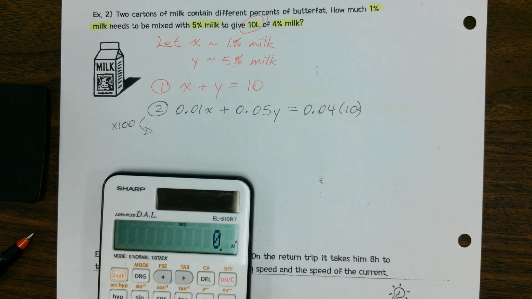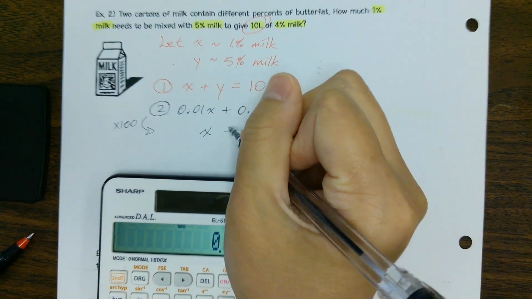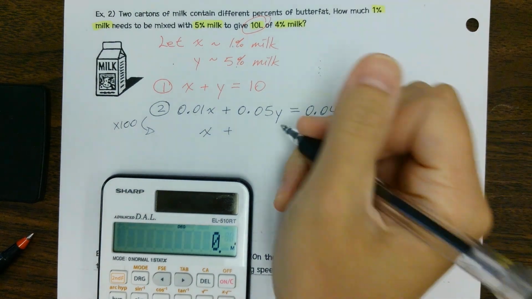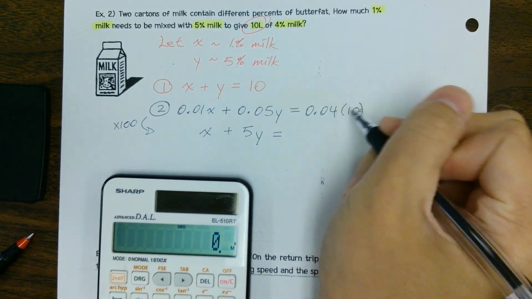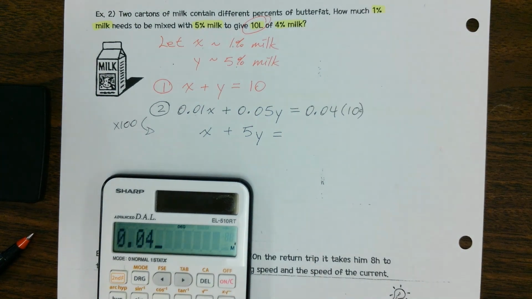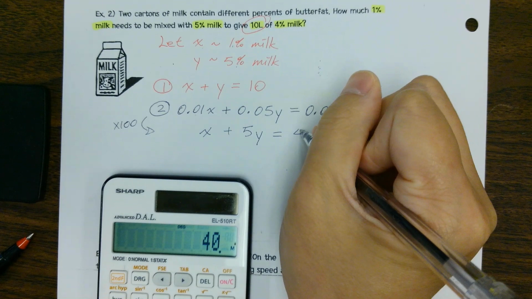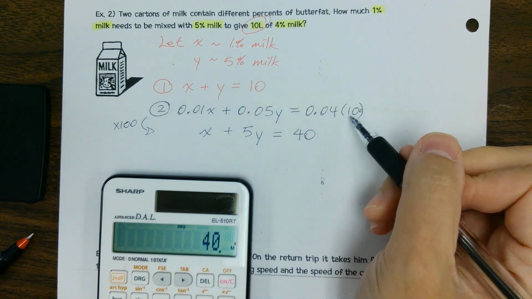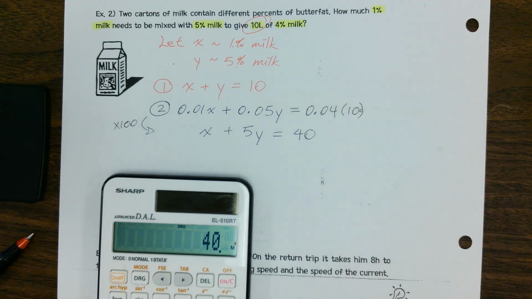So 0.01 times 100, you get x. 0.05 times 100, you get 5y. And then this, be careful, 0.04 times 10 times 100, you get 40. So this is 0.4, and then times another 100, you get 40.